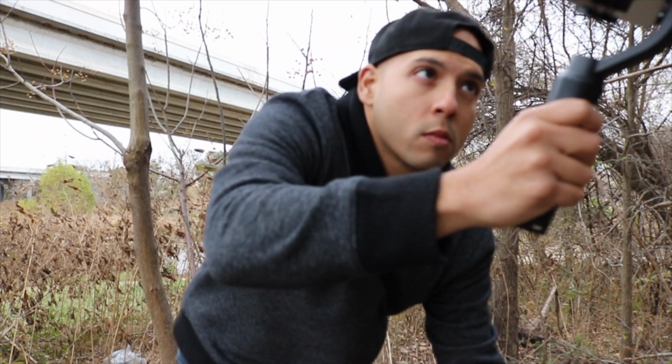Okay, let us talk about gimbals. So what are gimbals? Gimbals are essentially camera rigs that have motors and either two or three axes of stabilization. Meaning you can go left, right, up and down, move all around and not have shaky footage. That's what a gimbal does.